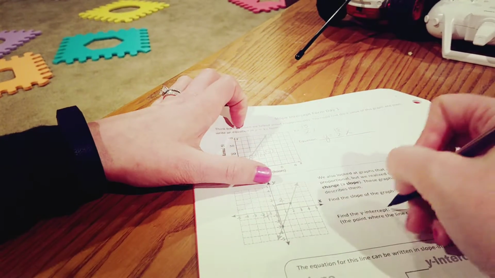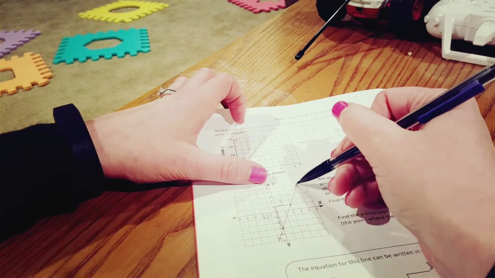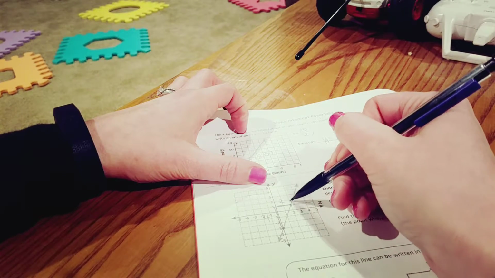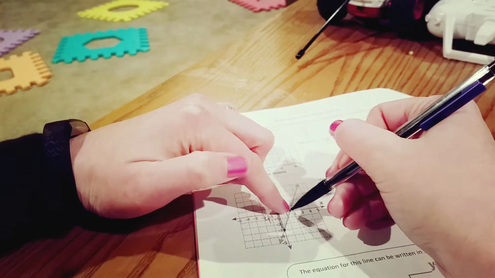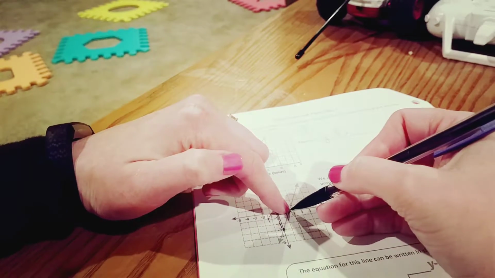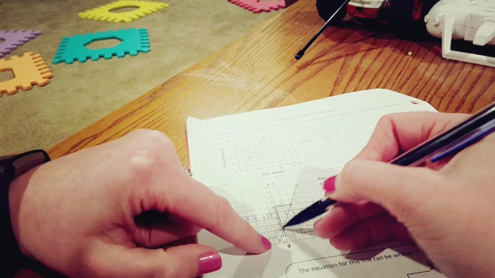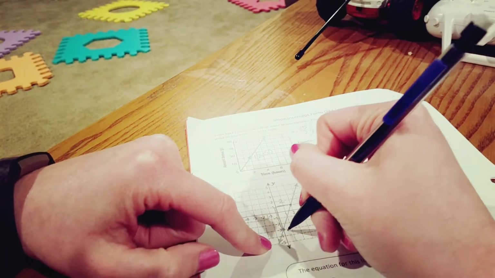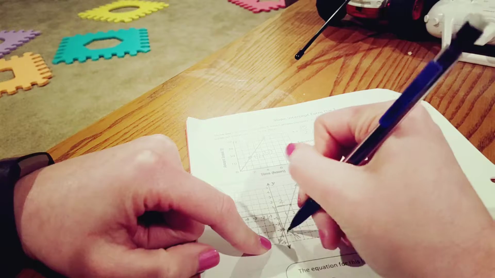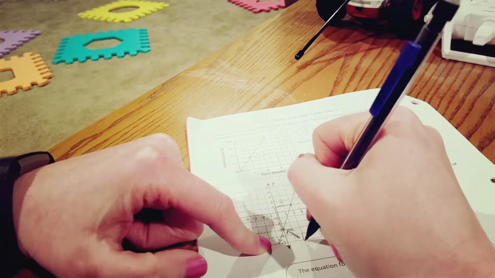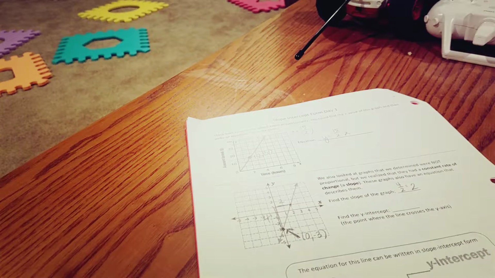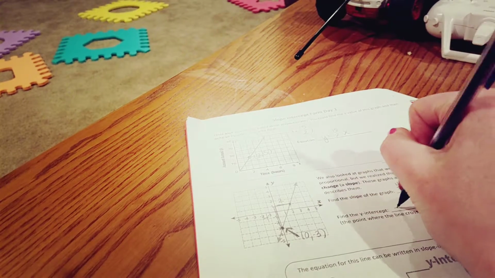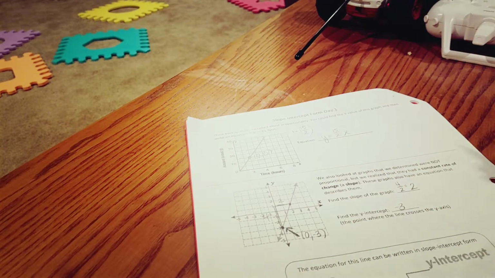So next thing I want to do is find the y-intercept. So if you take a look at your line, I want you to go down through. Right here is where it crosses the x-axis. So we actually call that an x-intercept. If we keep going down until the line crosses the y-axis, that happens right here. And at that point, that's the point (0, -3). So my y-intercept is actually just negative 3.